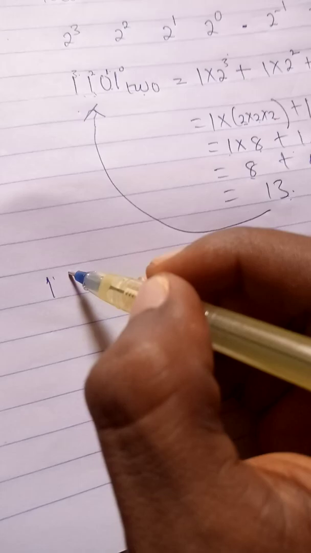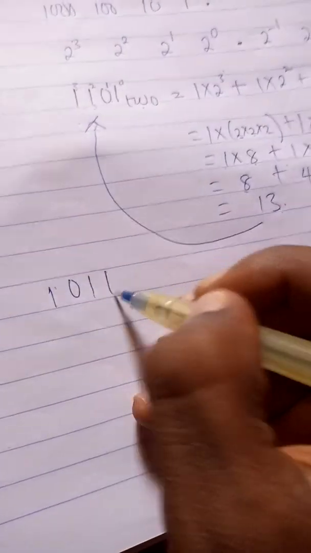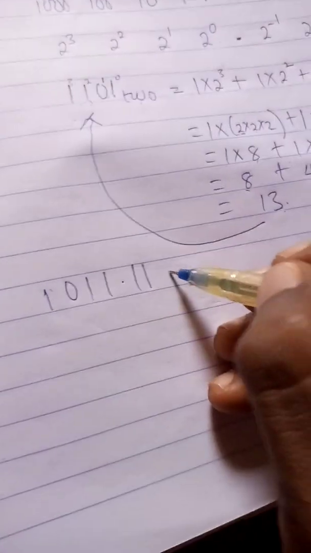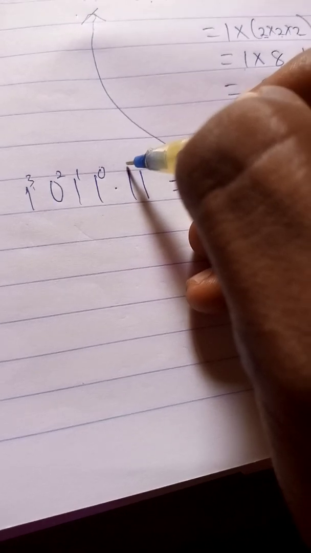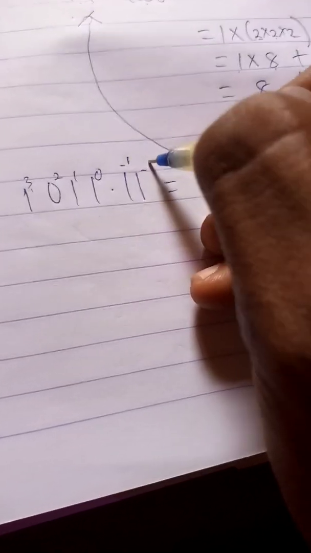Let's look at another one that has a decimal point, like 1011.11. Similarly, we number the positions 0, 1, 2, 3, and then minus 1, minus 2 after the point.